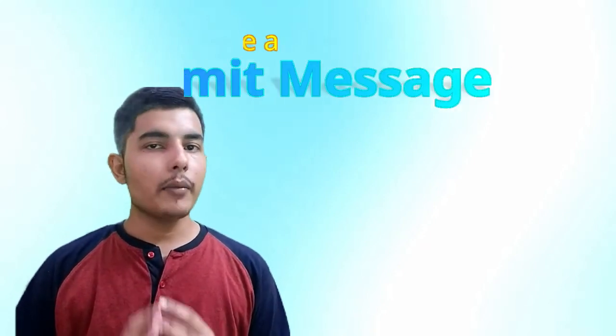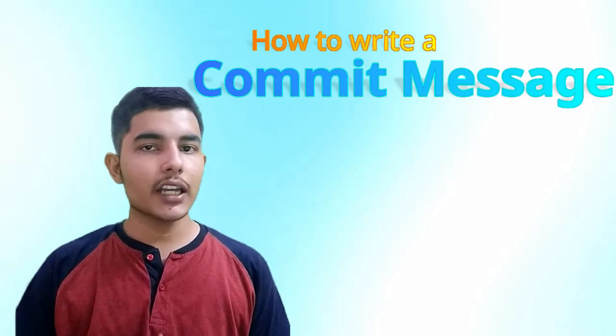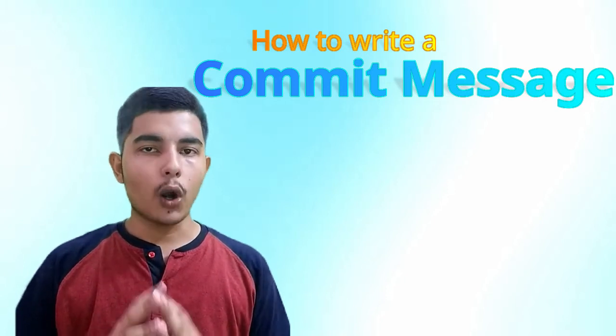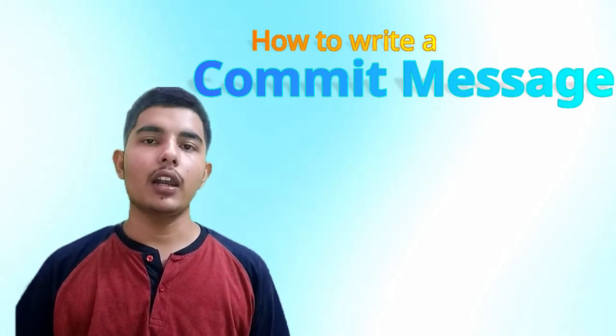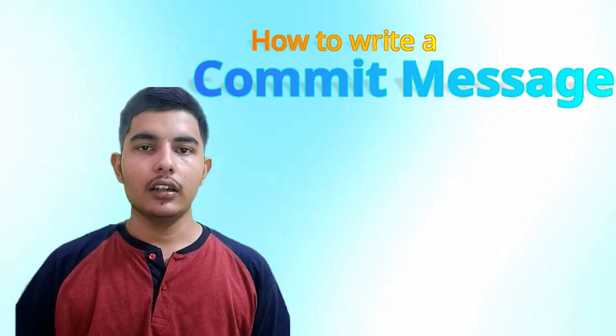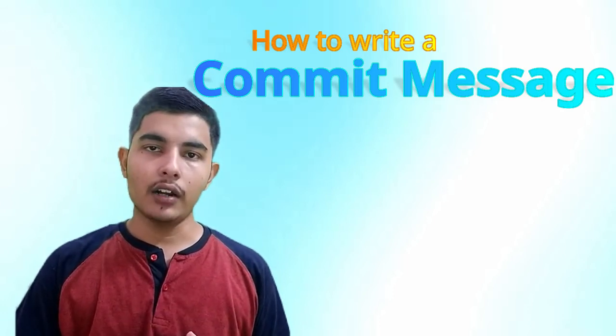So let's talk about what a commit message is and how to choose one. A commit message is a short and precise description of what changes you have made. For example, if I have added a functionality of liking a post, then I'll say git commit -m integrated like message API.